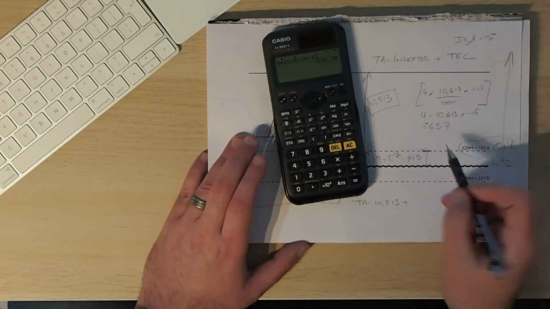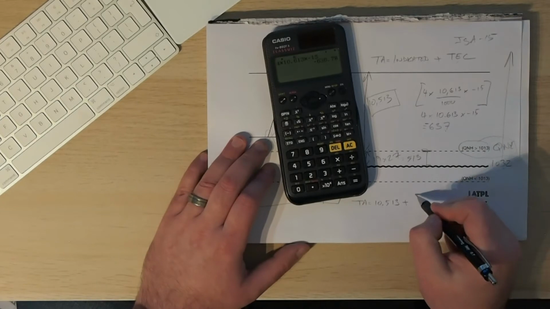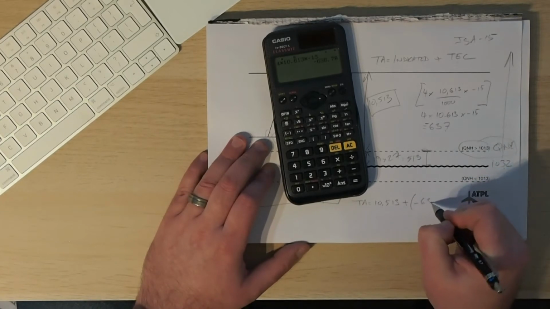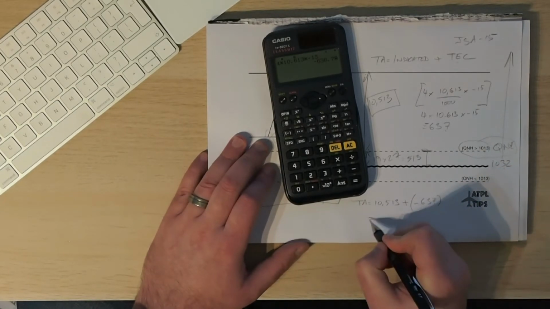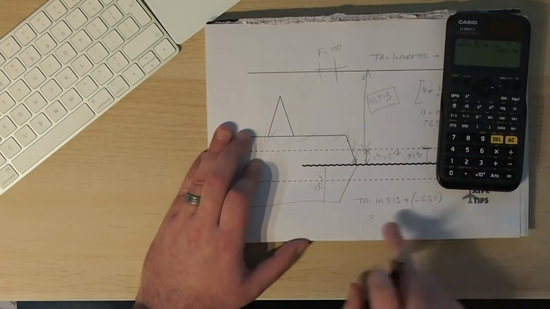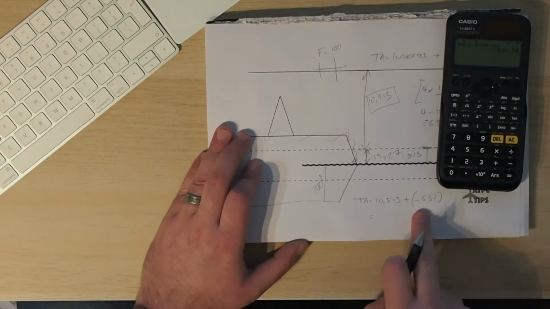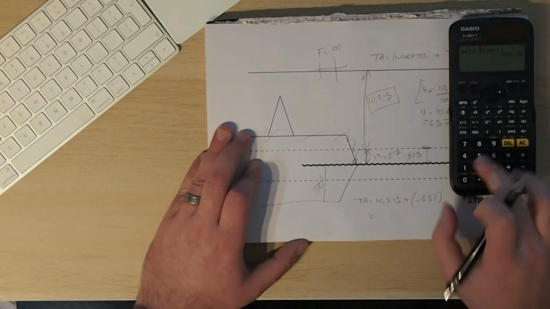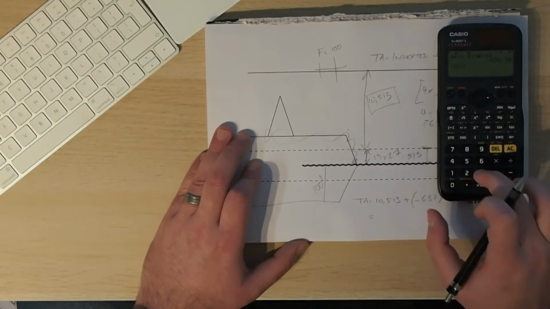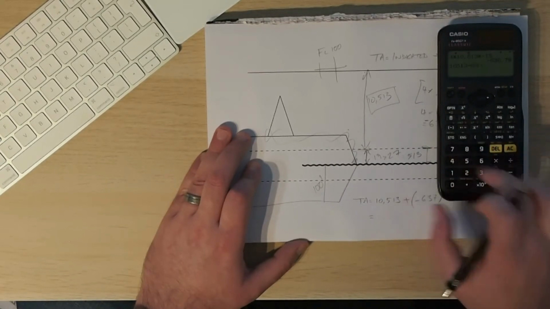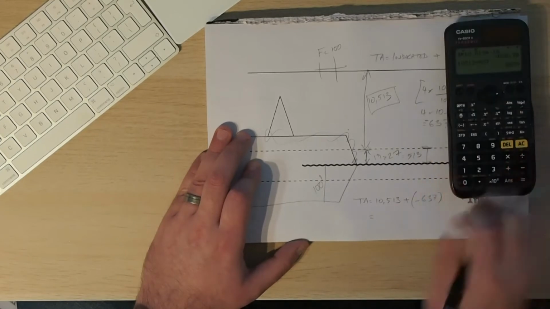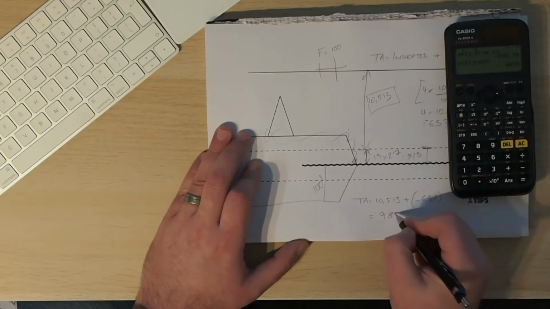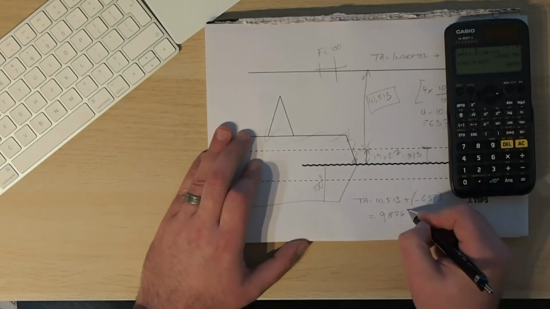And we can now plug that temperature error correction into our true altitude formula. And that means that we're looking for 10,513 minus 637. So 10,513 minus 637 gives us 9,876 as a true altitude.